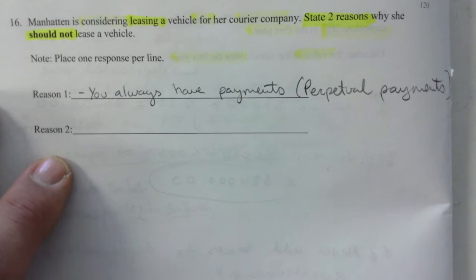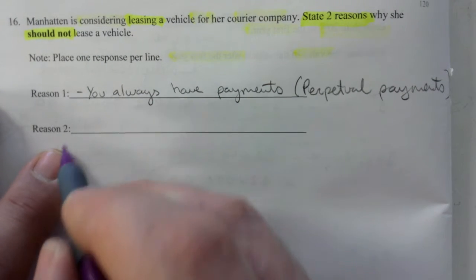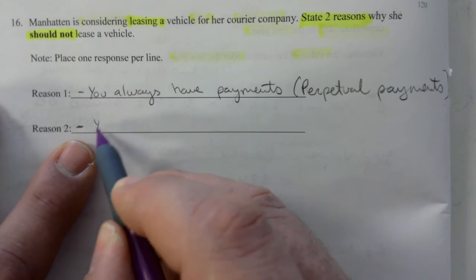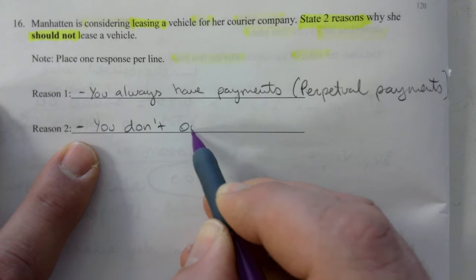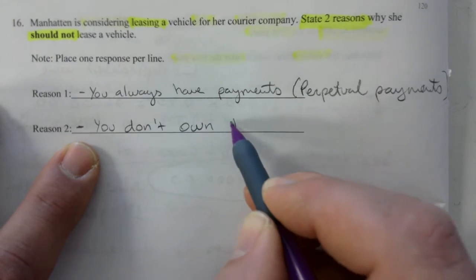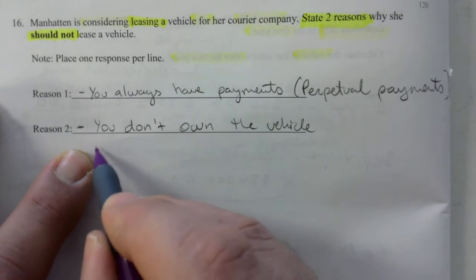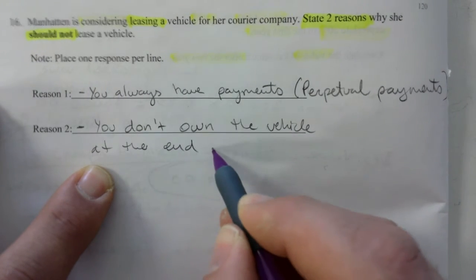Perpetual, right? It keeps on going. You always have payments. You don't own the vehicle at the end of the lease.